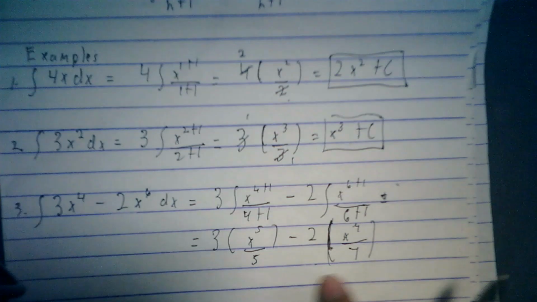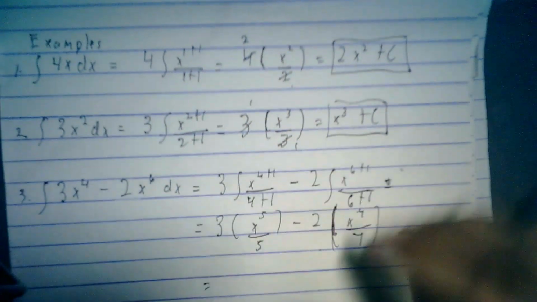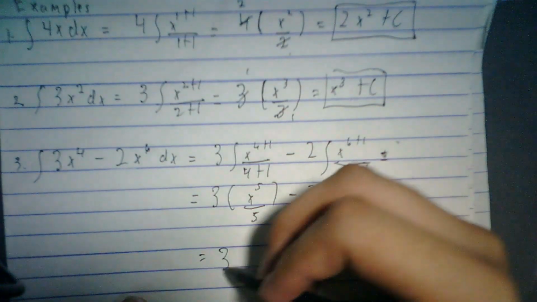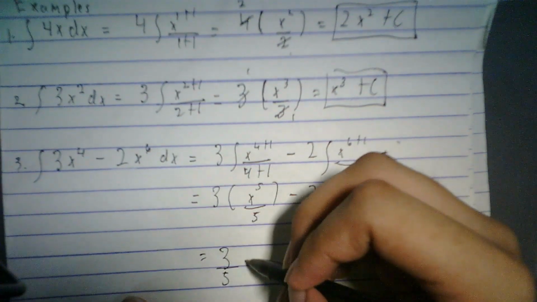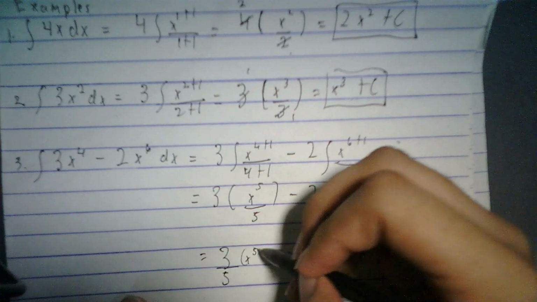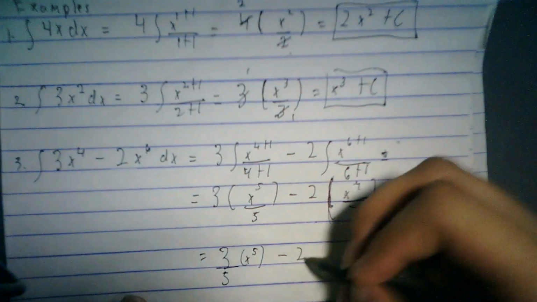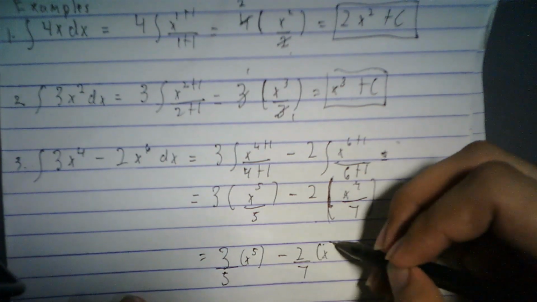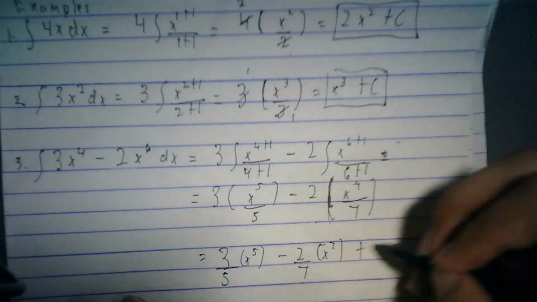By simplifying this even further, our answer is 3 over 5 x raised to 5 minus 2 over 7 x raised to 7 plus c.